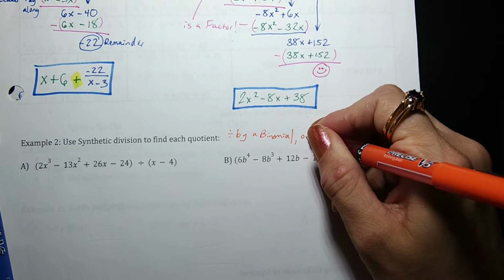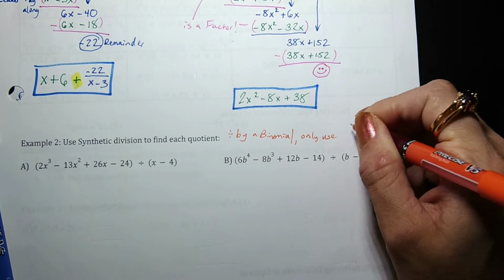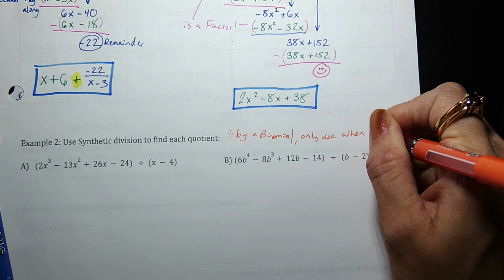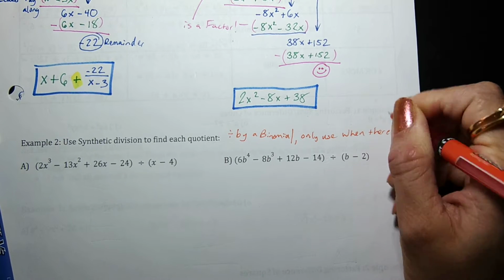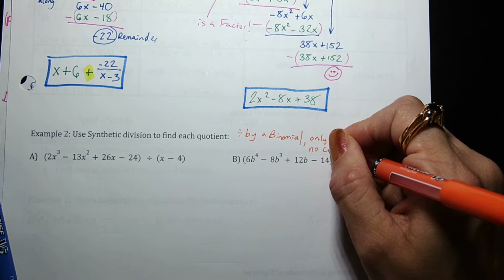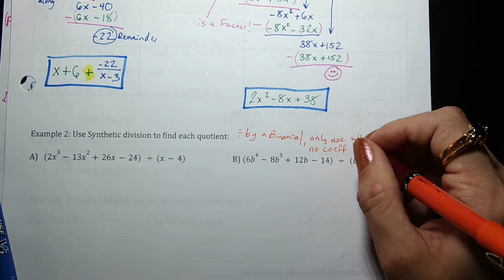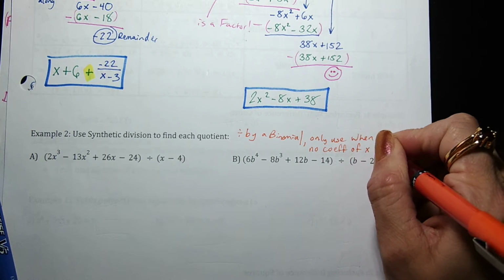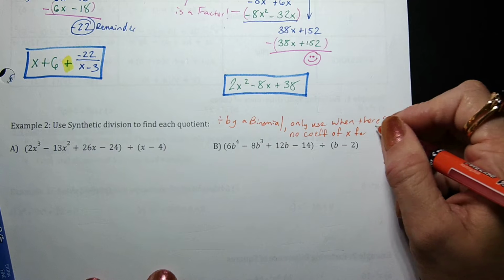However, we can only use it when there's no coefficient of x for the divisor.